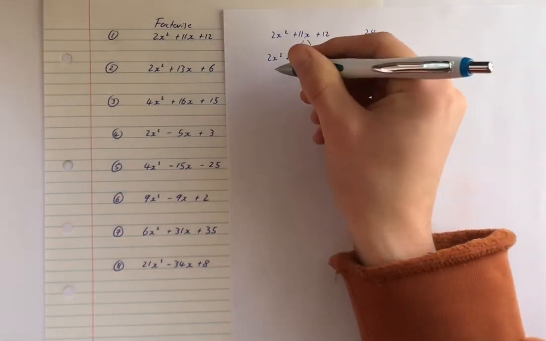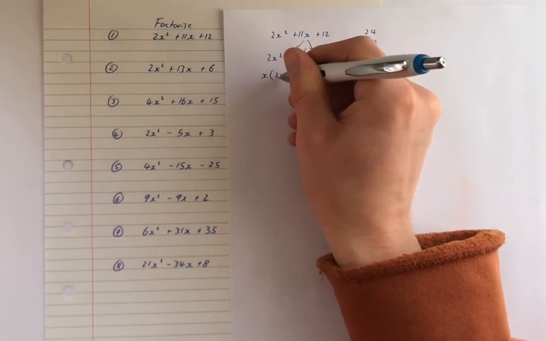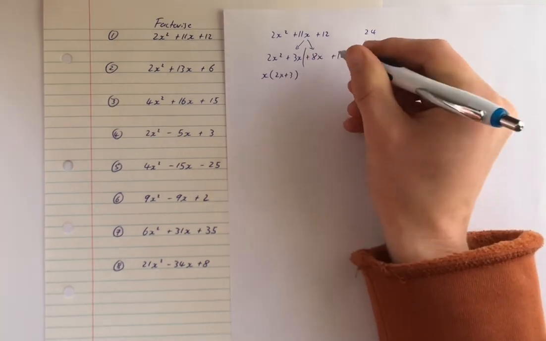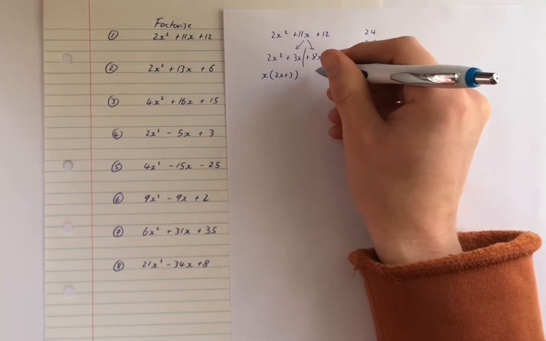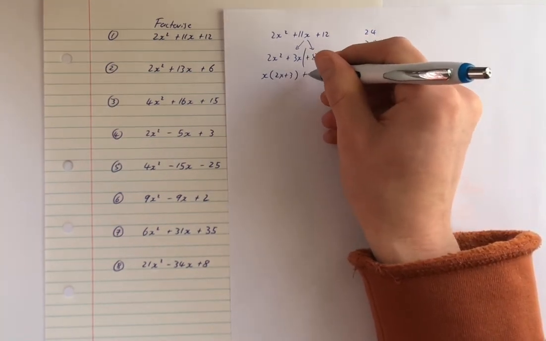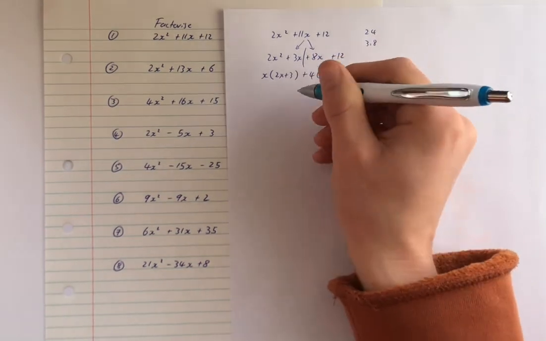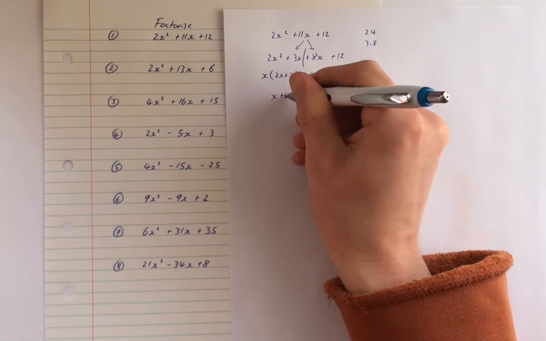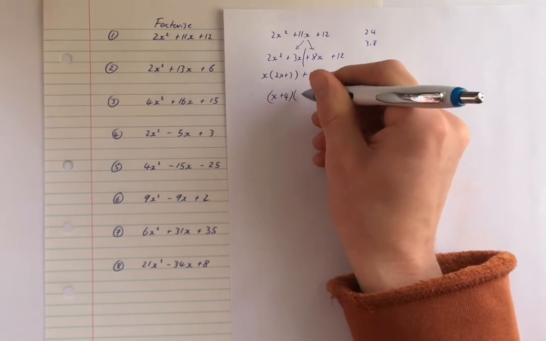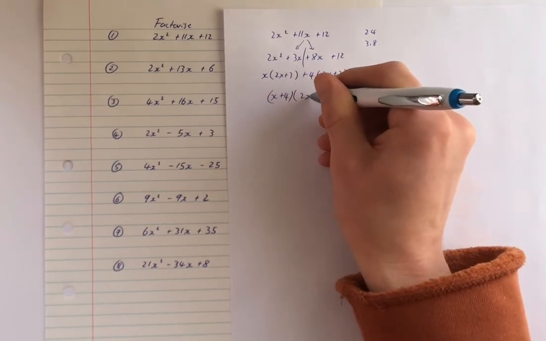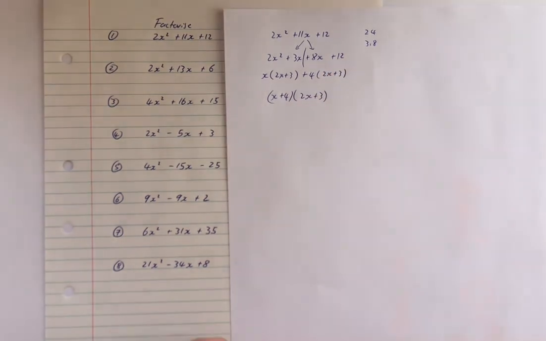Left hand side only has an x coming out, 2x plus 3. And the right hand side, 8x plus 12, just has a 4 come out. One bracket is the x and the 4. And the other factor, or other bracket, is 2x plus 3. Yeah, we've fully factorized it.